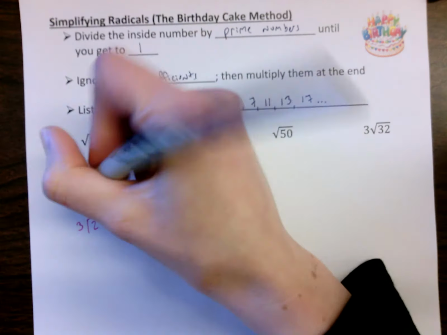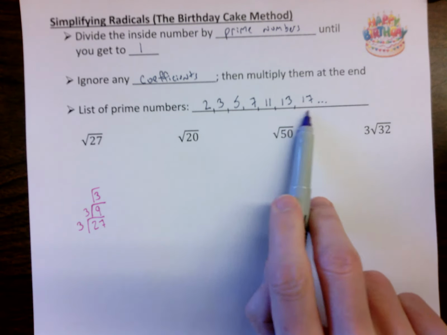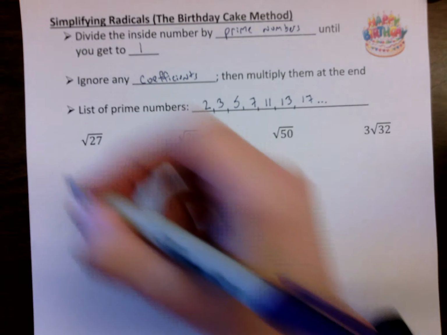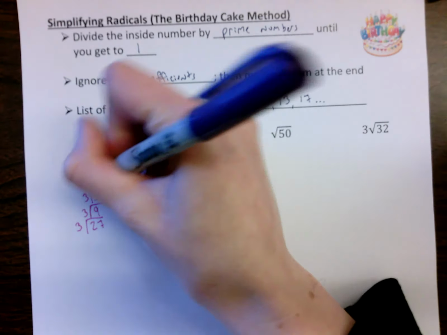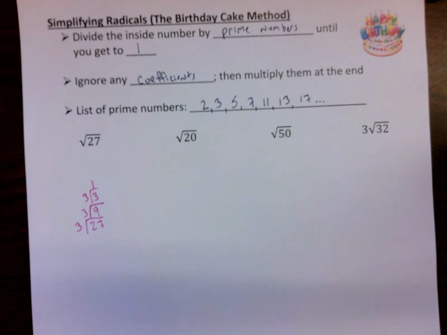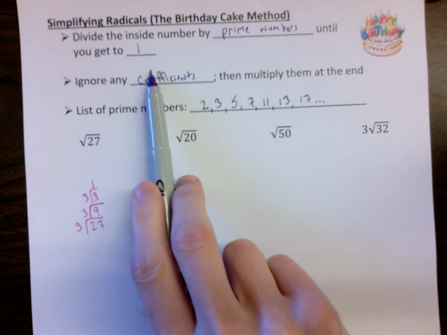And now we're going to do it again. Put a long division symbol around that. Find any one of these prime numbers that evenly goes into it, which, hey, 3 works again. It won't always be the same number. 3 divided by 3 is 1. Okay, and then we're going to stop. So you divide by prime numbers until you get to 1.